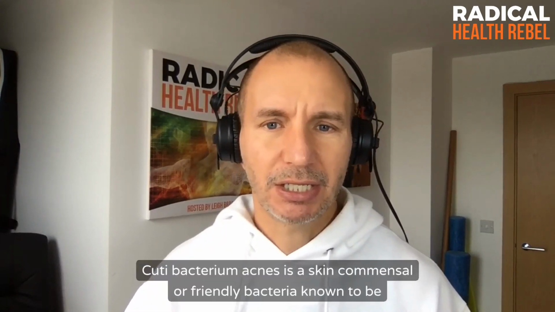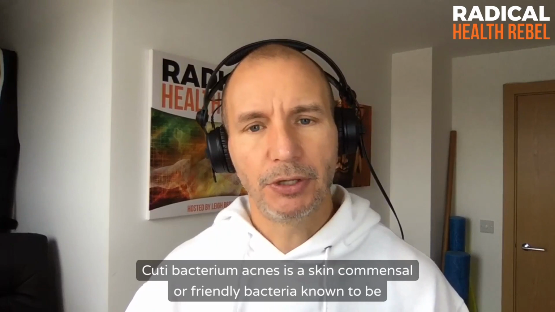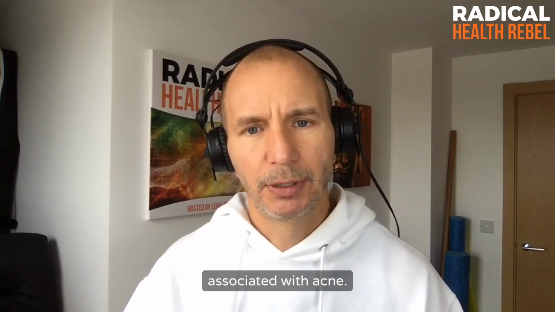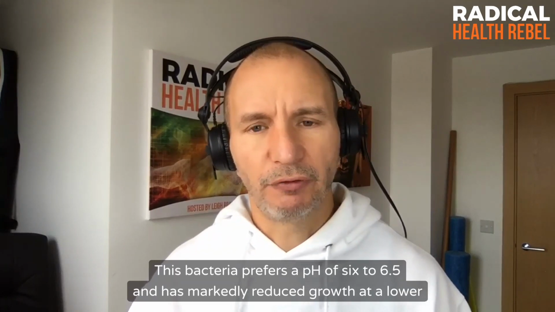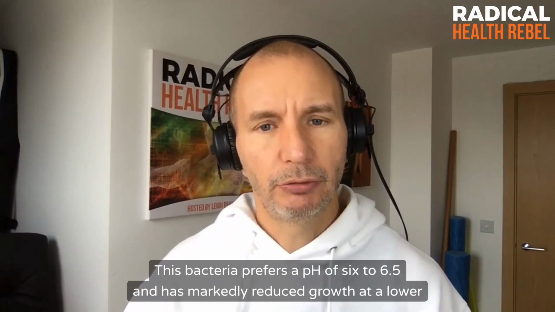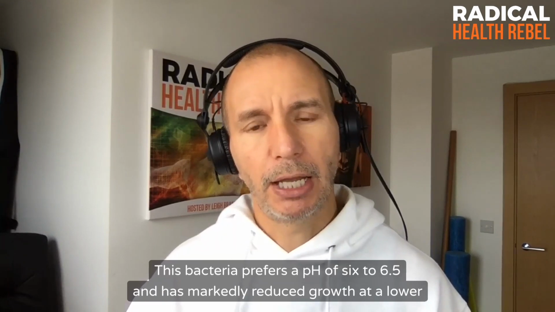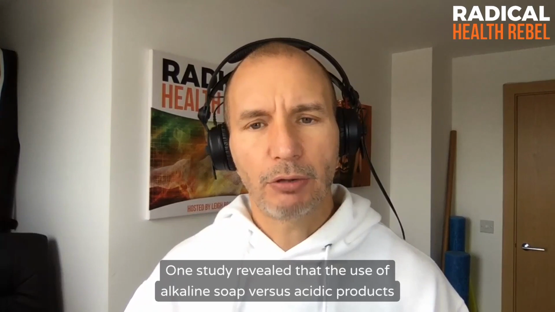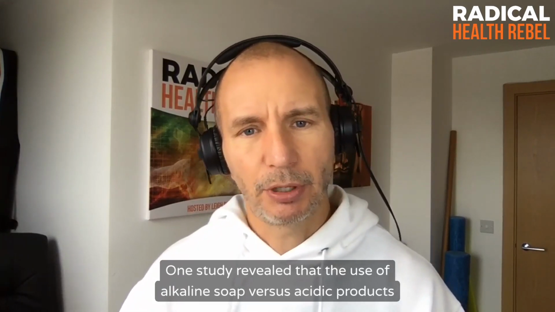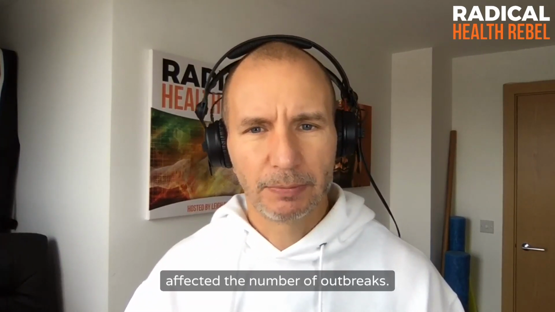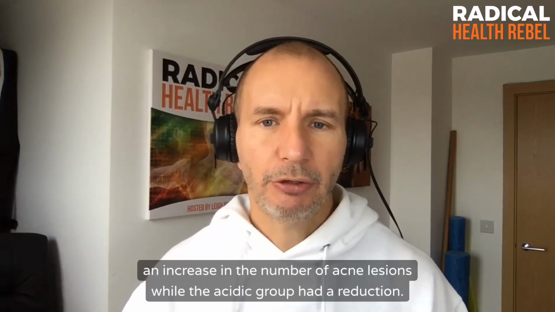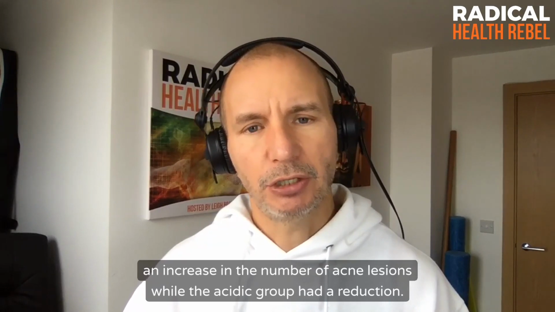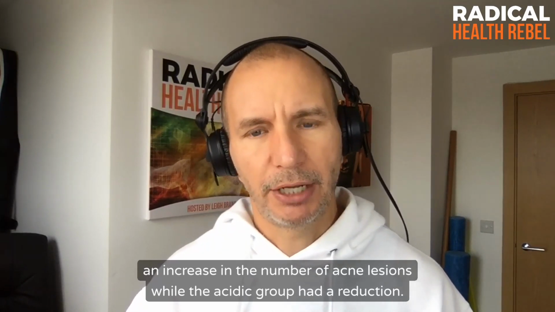Cutibacterium acnes is a skin commensal or friendly bacteria known to be associated with acne. This bacteria prefers a pH of 6 to 6.5 and has markedly reduced growth at a lower pH. One study revealed that the use of alkaline soap versus acidic products affected the number of outbreaks. The alkaline soap using group had an increase in the number of acne lesions, while the acidic group had a reduction.